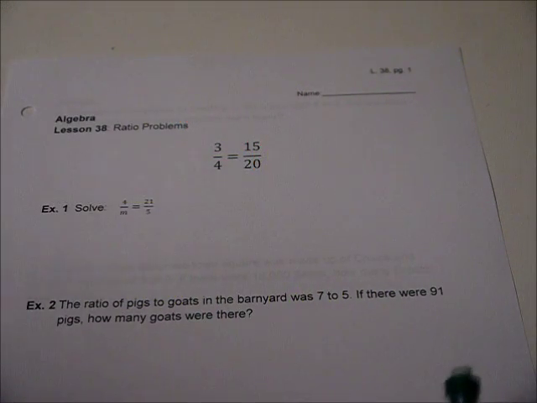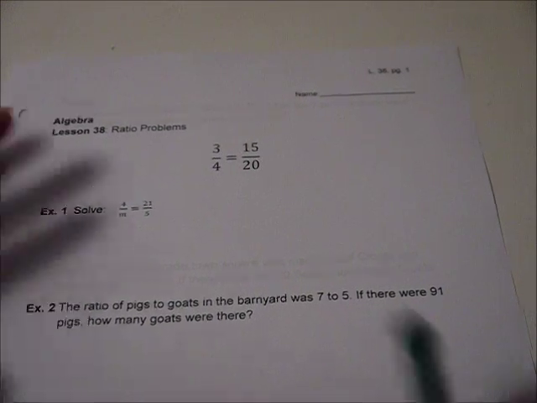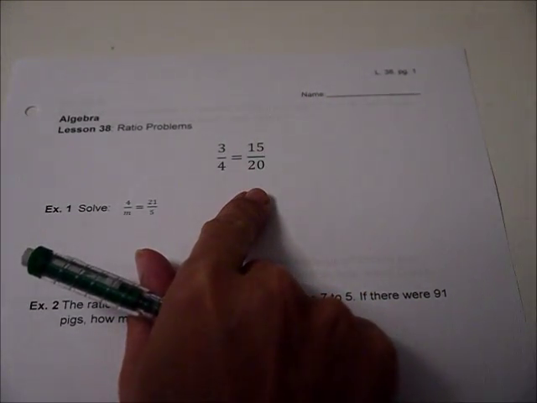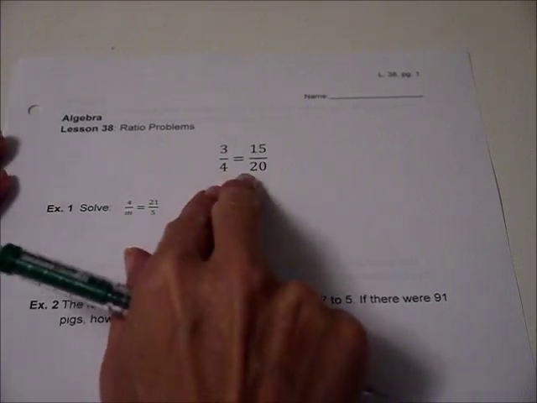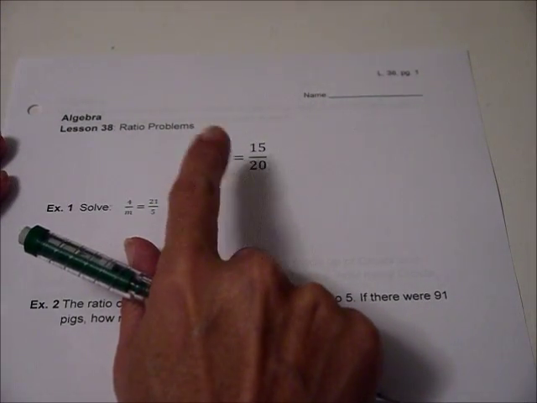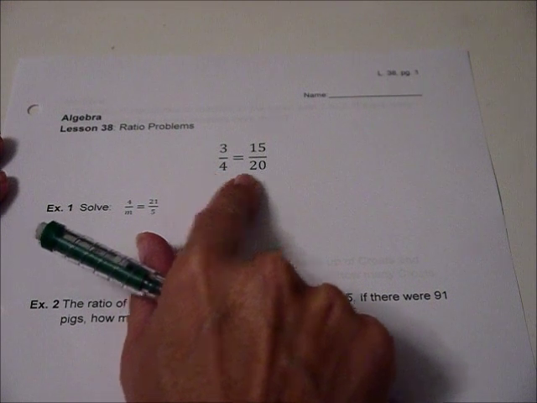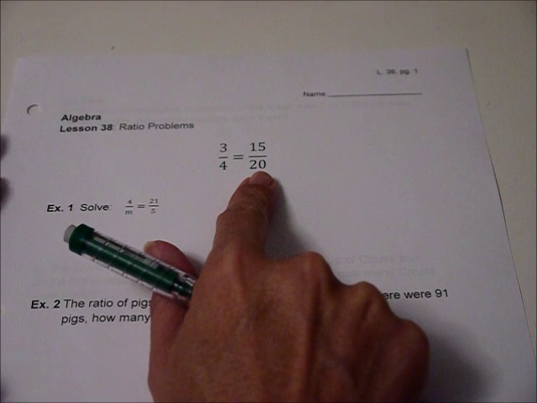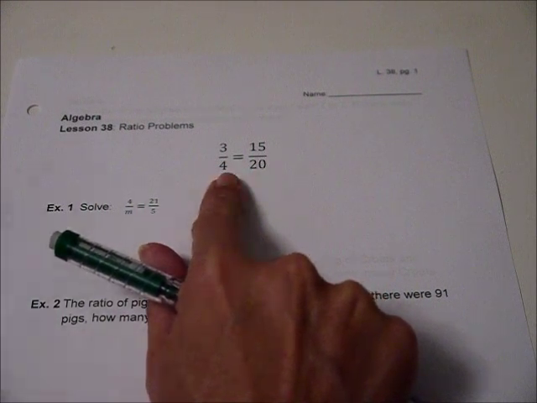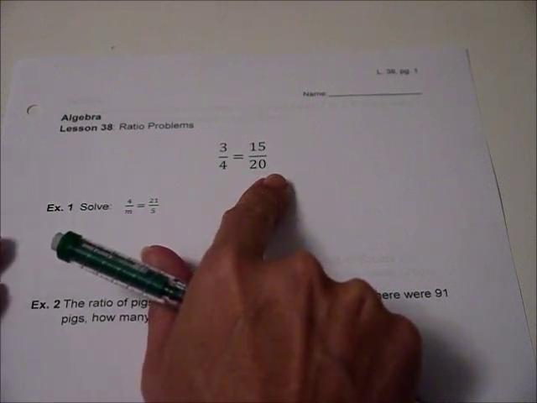For this lesson in ratio problems, we're going to take a ratio right here. Now, a ratio problem stems from when we get a ratio or proportion, okay? And a proportion is when one ratio is equivalent to another. So if we were to reduce 15/20ths, we would get 3/4. So we know these are equivalent fractions.